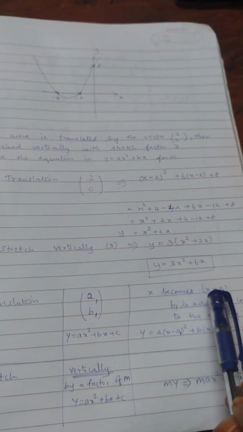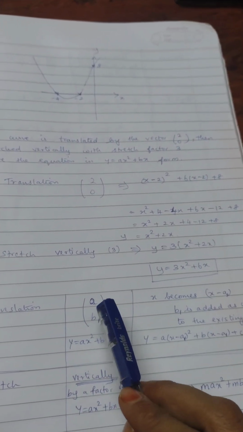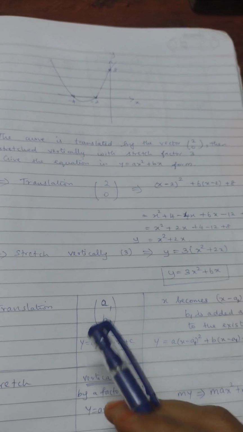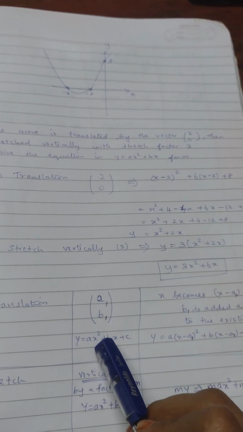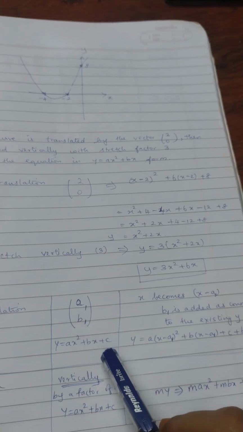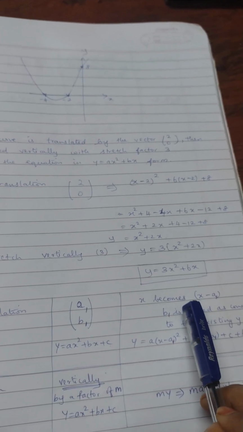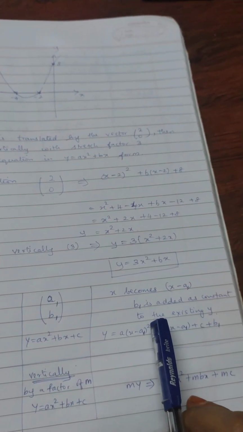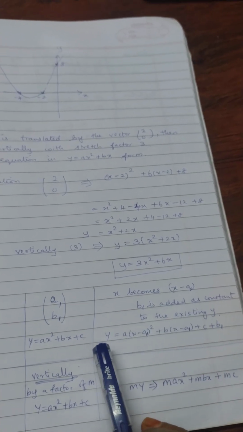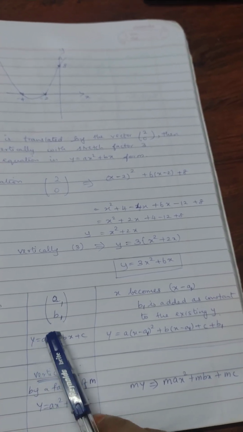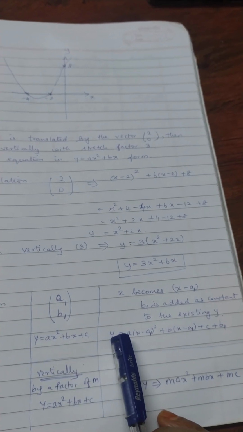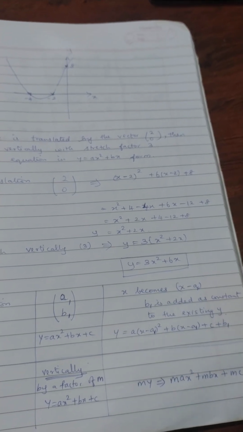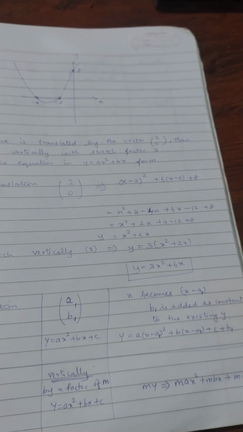So your x becomes x minus a1. Initially I had taken a and b, but since I have also given the general formula for the parabola, I wanted you to take the vectors as a1 and b1. So x becomes x minus a1, and your b1 is finally added as a constant to the existing y. Whatever coefficients you have, you are going to retain them. a and b are the coefficients of x square and x, and c is a constant term. Similarly, a1 and b1 are the vectors of translation.